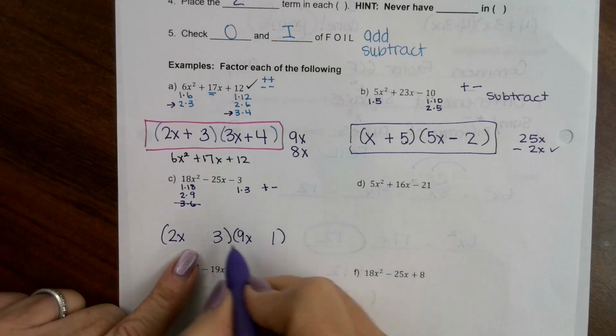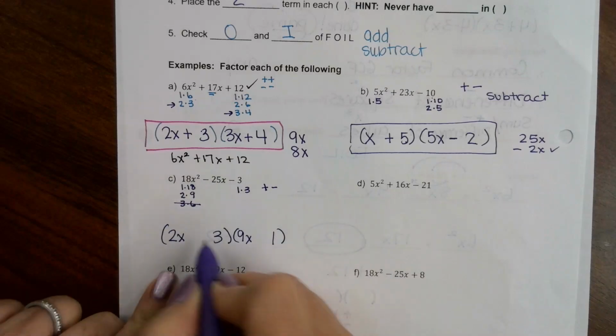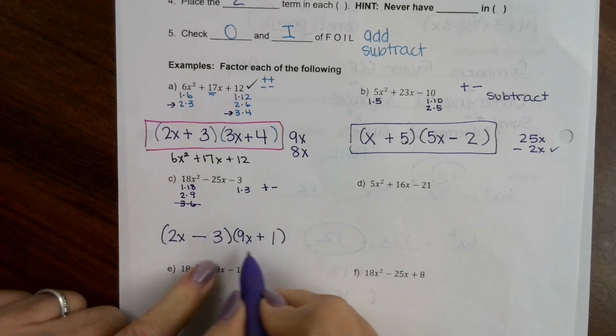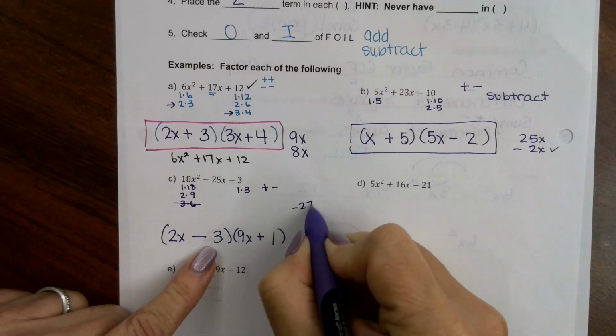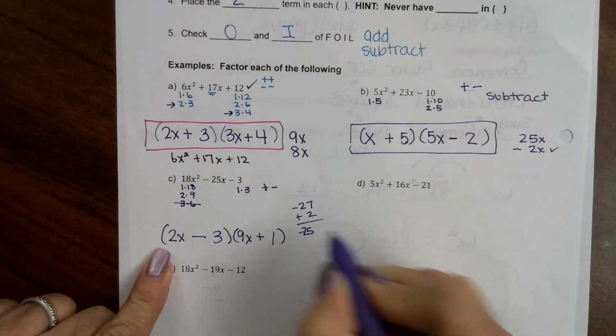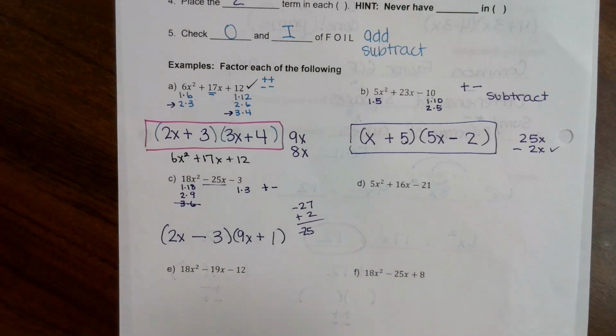Okay, so I need a negative 25 now. So I need my 27 to be my negative term, and this is my positive term. So now I'm going to check this. I have negative 27 plus 2 gives me a negative 25, which is what I have here, negative 25. So this is my answer.